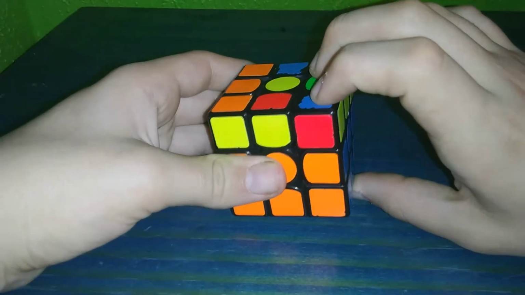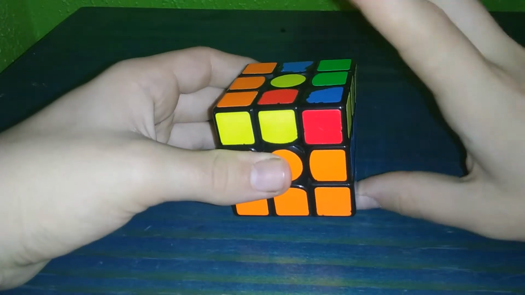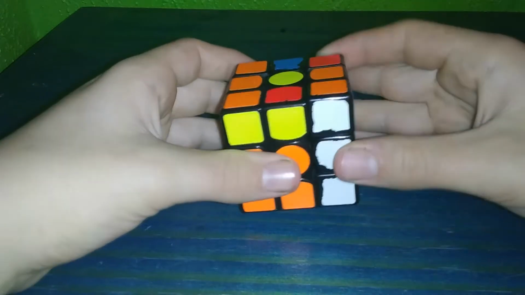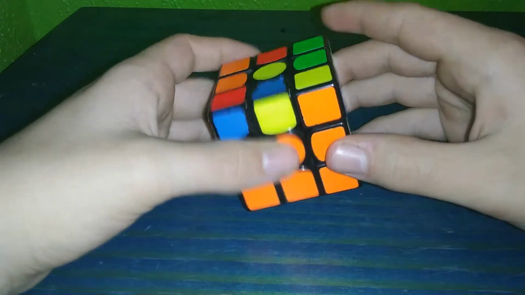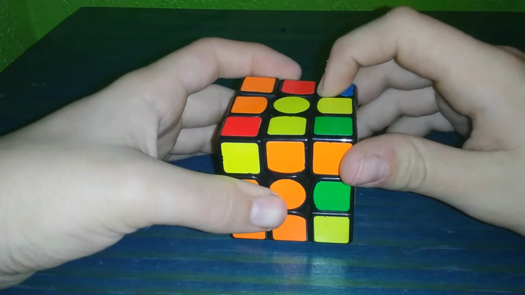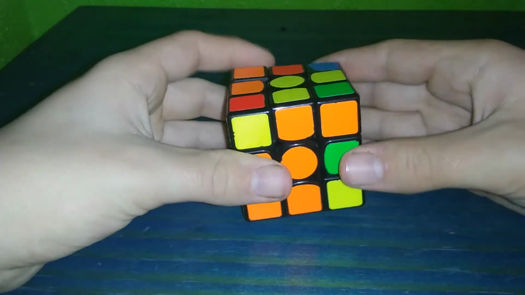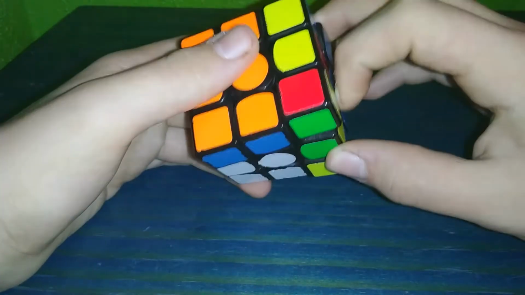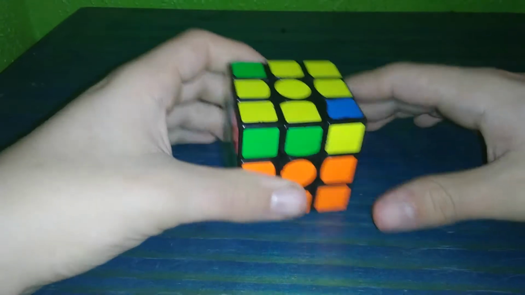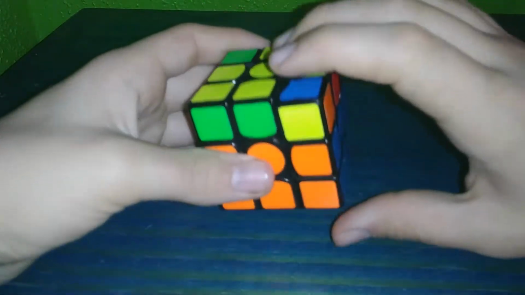So you're going to do this algorithm, which is not too hard, but it is a little bit difficult. R, U2, R prime, sledgehammer, which is R prime, F, R, F prime, U2, and then sledgehammer. And that will solve the cross.